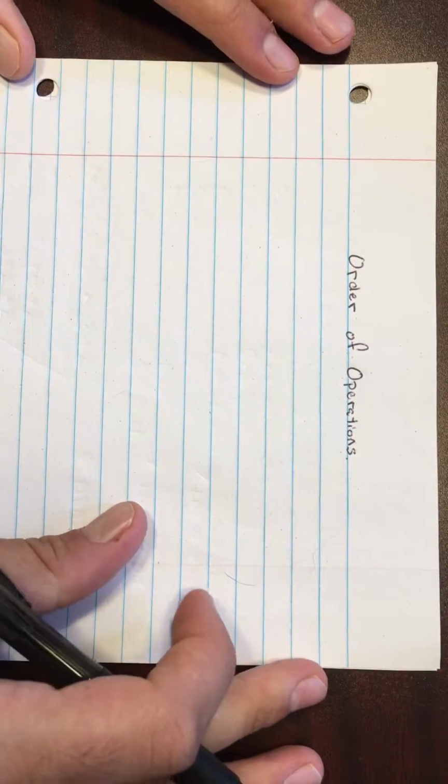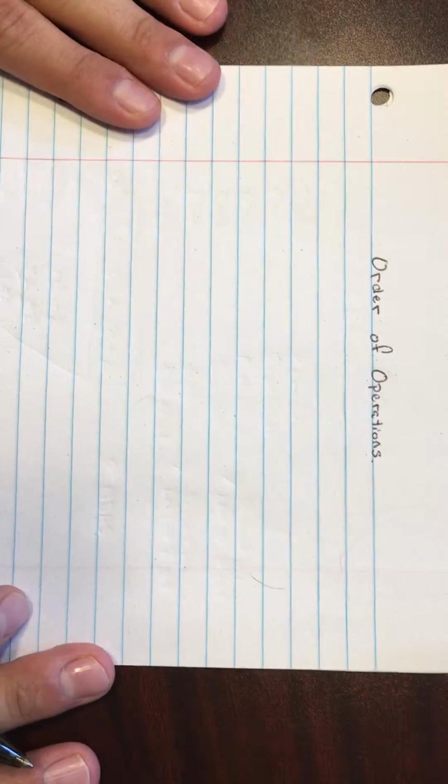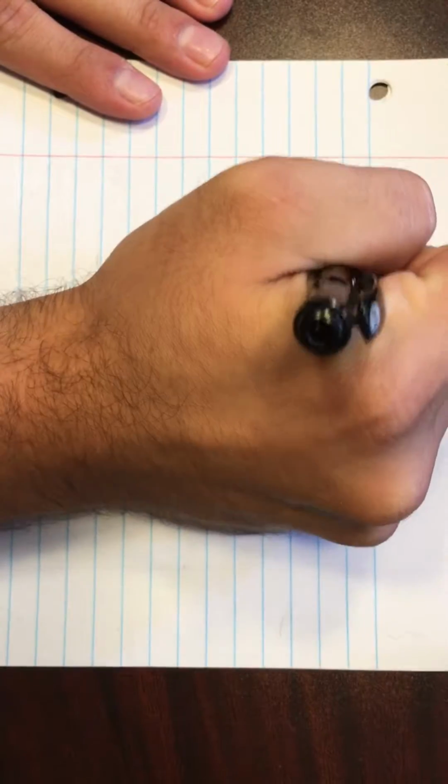All right, so today we're going to be learning about order of operations. Now, order of operations is the standard used to solve any math problem. There's a certain order that all mathematicians, all math, is done in to make sure everybody's on the same page and basically we'll have the same answer. So it's broken down into 6 letters. All right, this is how we're going to remember it.